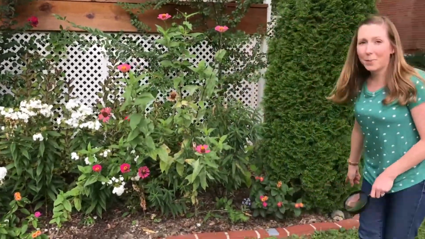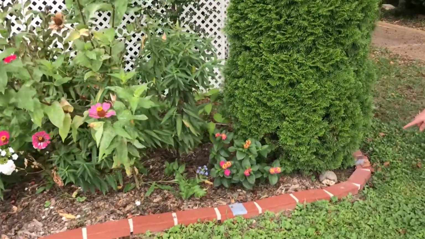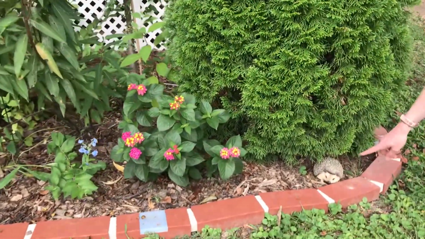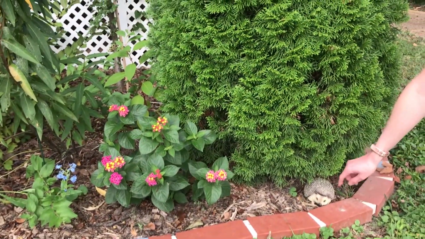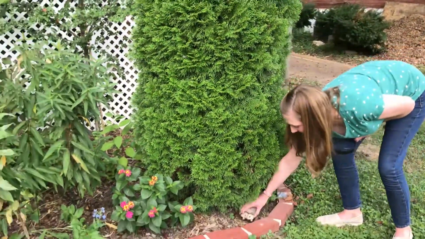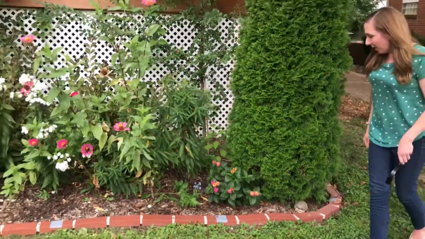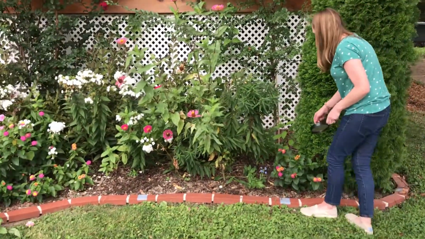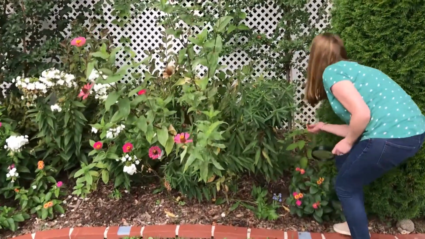Oh, and also, what about this? Do you think that's living? It looks like it's living. It looks like it's a real hedgehog, but it's just a statue. So this is a non-living thing too. Now, I also saw something else in my garden that I wanted to ask you about. What do you think about a stick?